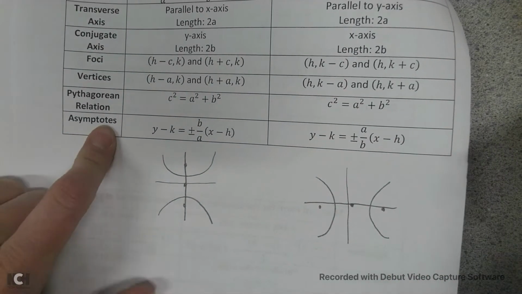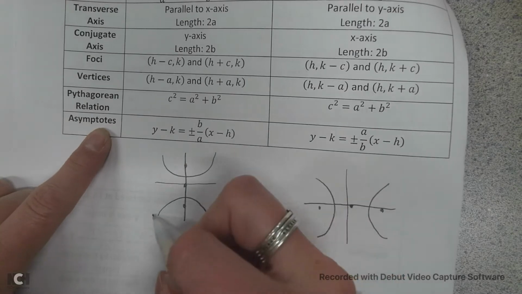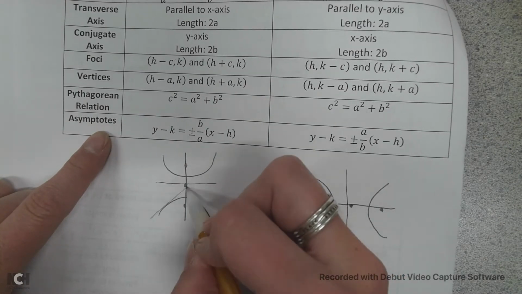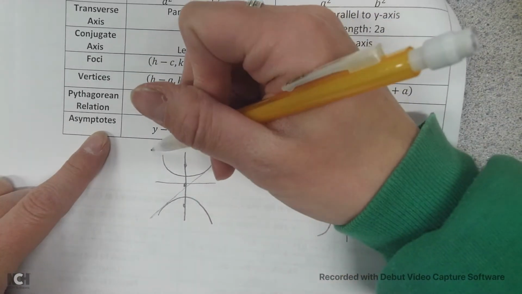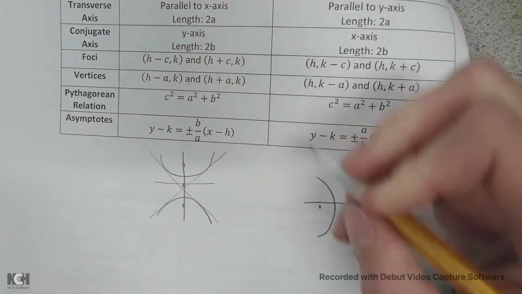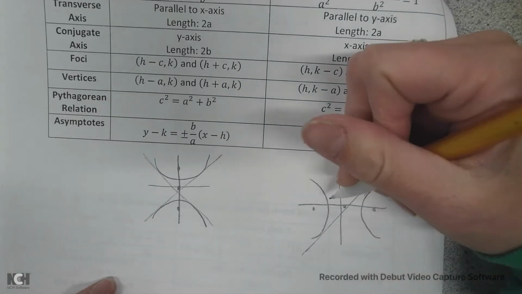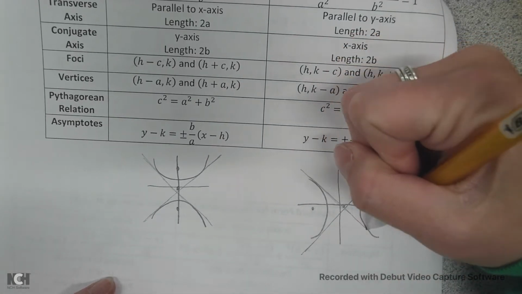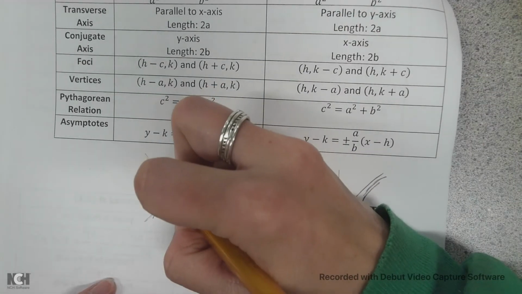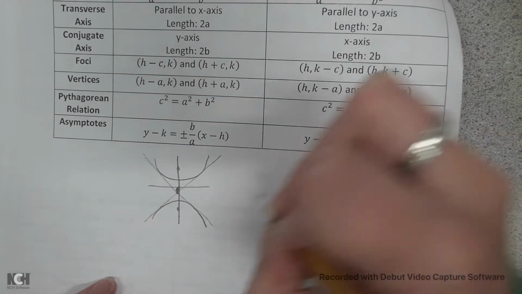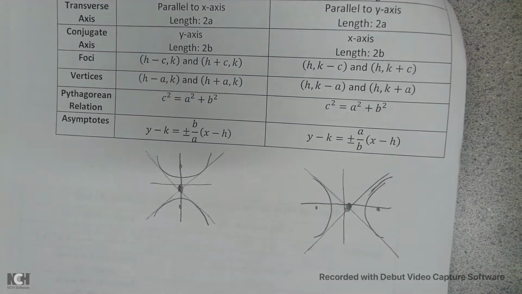Then we have these asymptotes. So these asymptotes go like this, and like this. They have to go through our center. So let's make our centers a little bit bigger to make it match.